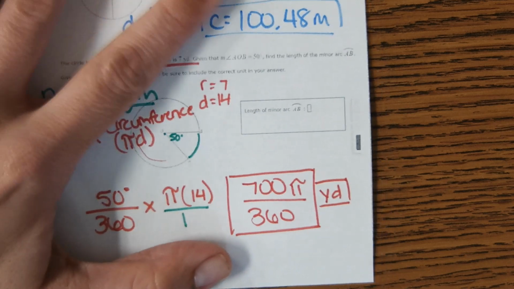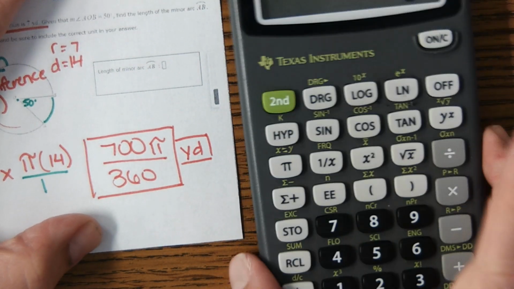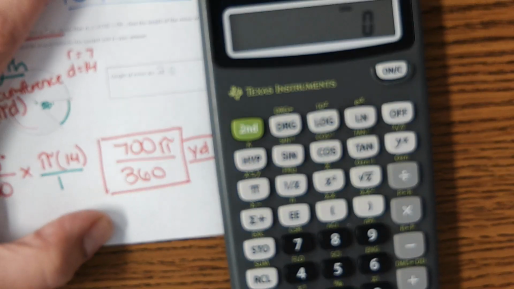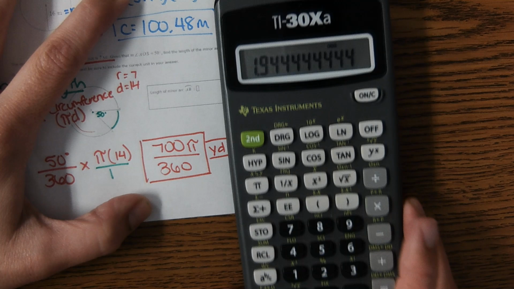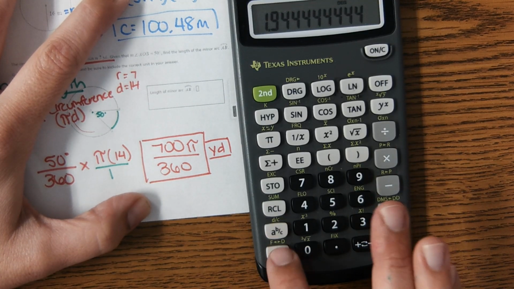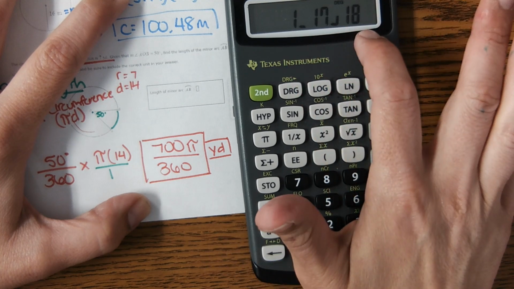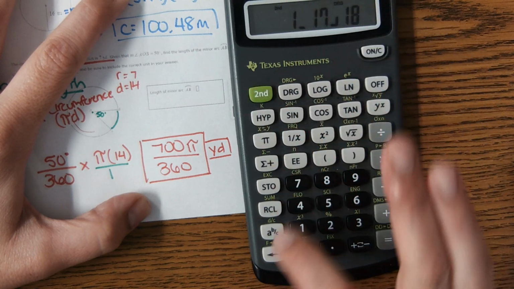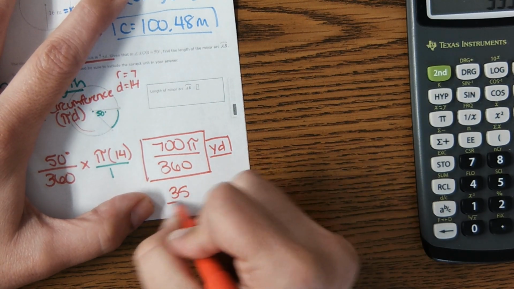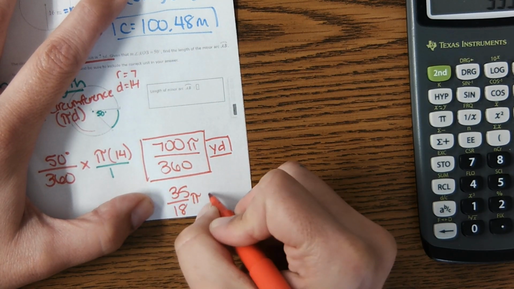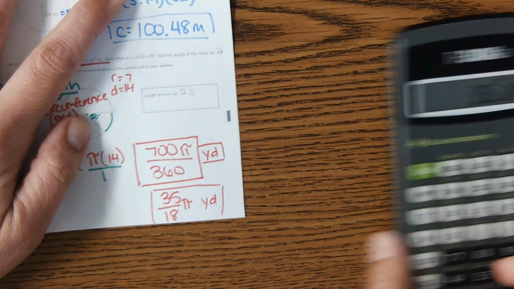To reduce this, let's say on an assessment you have to reduce it, you can actually use this calculator. Let's zoom out here. You can do 700 divided by 360 to get a decimal, and then you can use these fraction buttons. So I can change it from decimal to fraction using this. So that would be 1 and 17/18. If I need an improper fraction, I can just hit this, and it gives me the improper fraction. 35 over 18 pi yards. And that would work too.